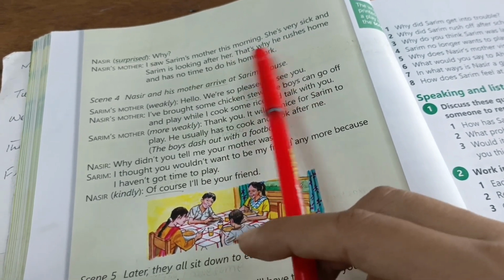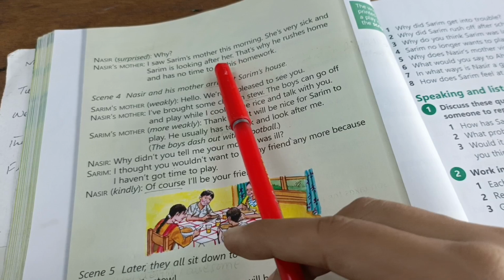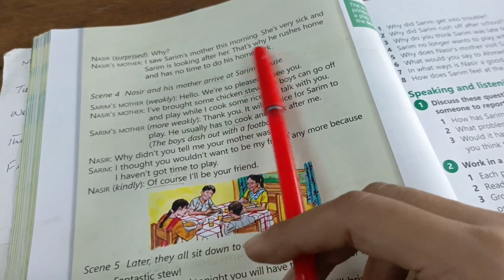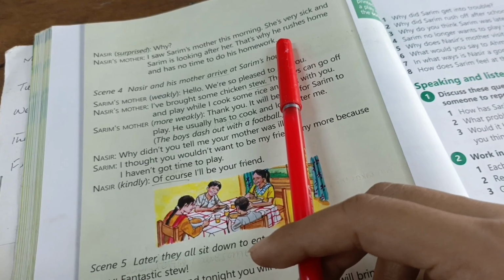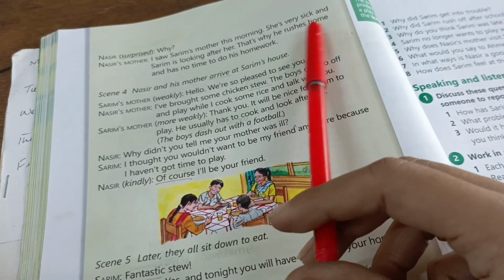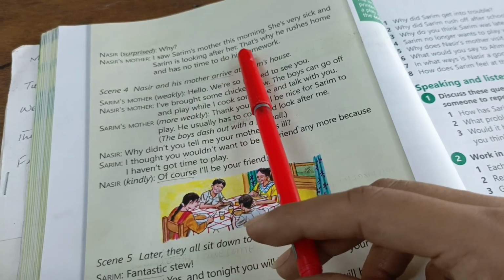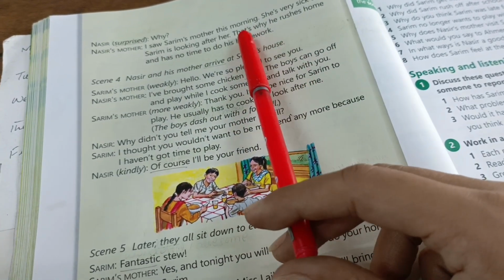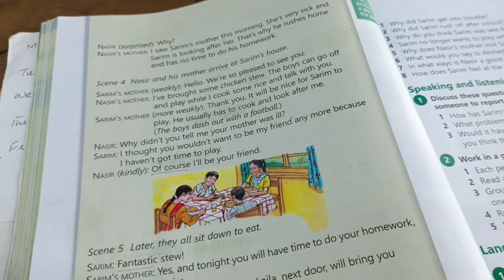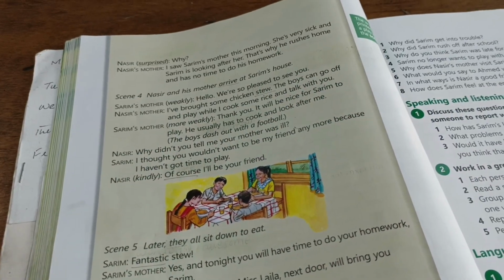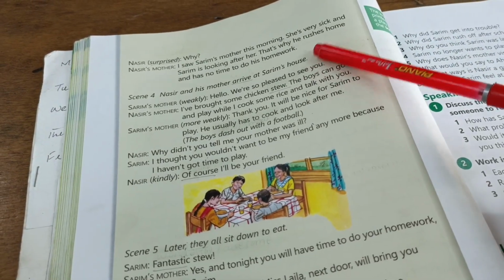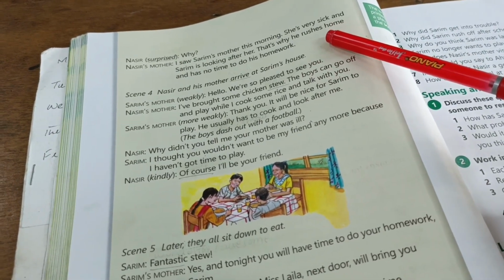And now we have the reason why Sarim rushes home early. That's why he rushes home and has no time to do his homework. What is she saying? She's saying that's why he has to rush home early and he gets no time to do his homework. Okay, that's the reason behind that. So here scene 3 ends, and scene 3 is a conversation between Nasir and Nasir's mother when they seem worried about Sarim and Sarim's mother.